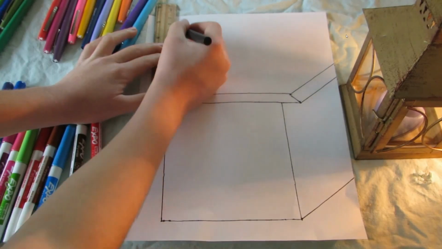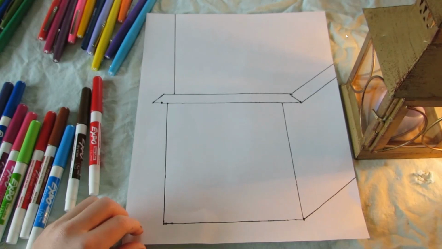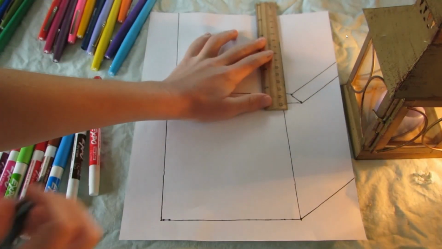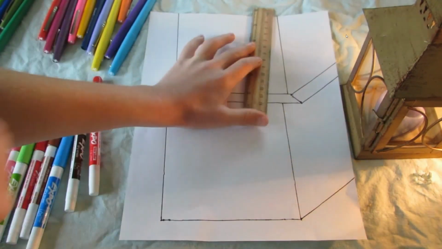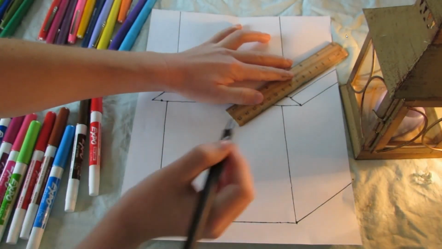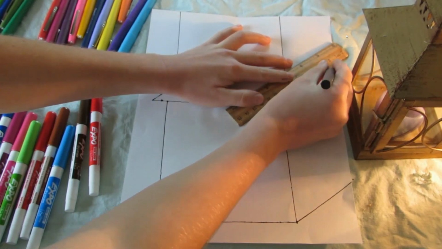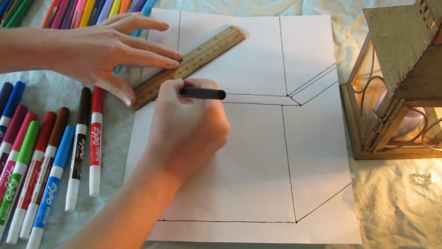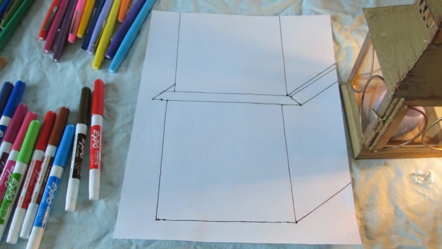Then we're going to draw up for the second story of the house. And then draw connecting that line to the outside to make it 3D. But not overlapping on the other side, like so.